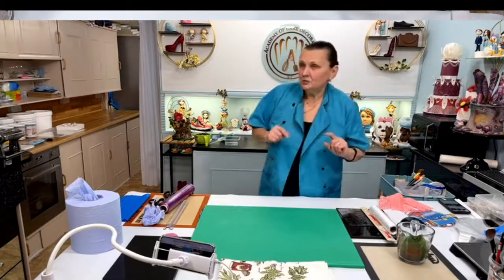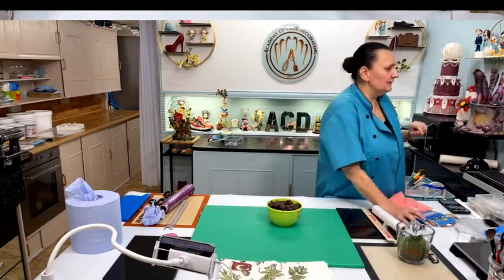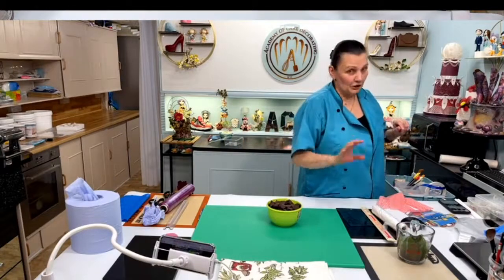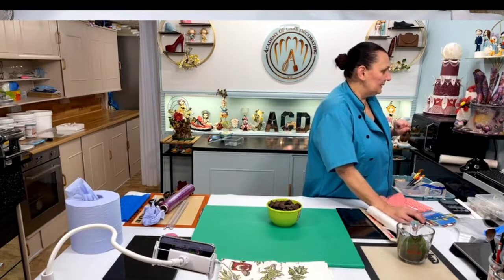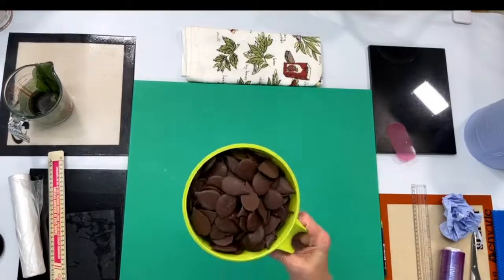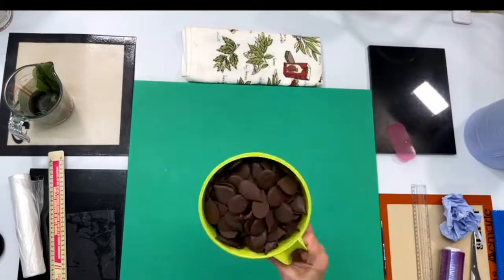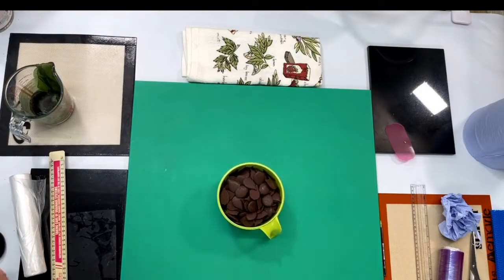So I'm going to melt first some brown chocolate. So we'll call it chocolate, but it's not chocolate. It's just some chocolate compound. Let me just change to the front camera just to show you. Yeah, it looks like chocolate and it behaves nicely. So trust me, if you're not a huge fan of chocolate, you can very easily take it that it's chocolate, but it's not.